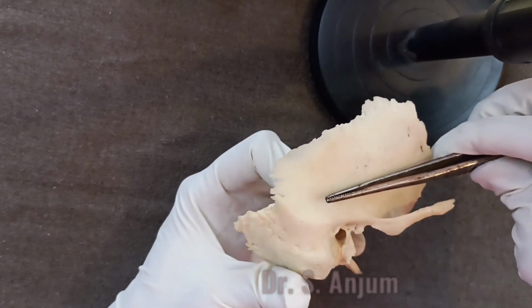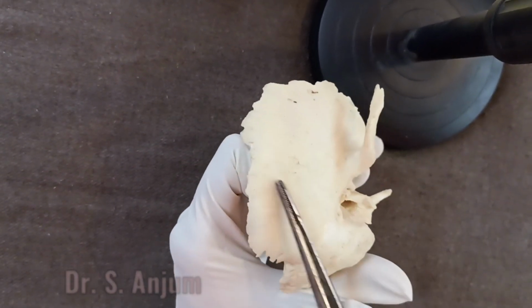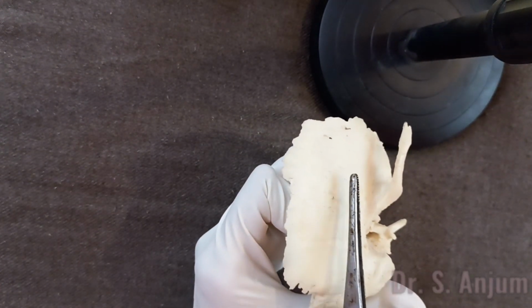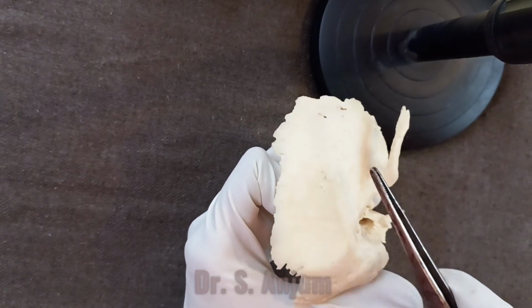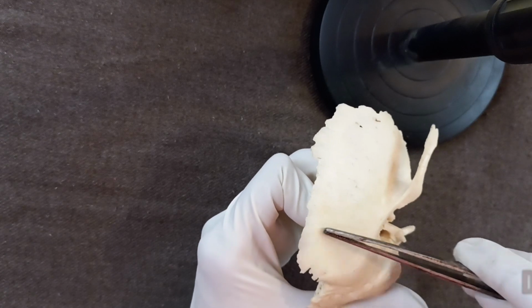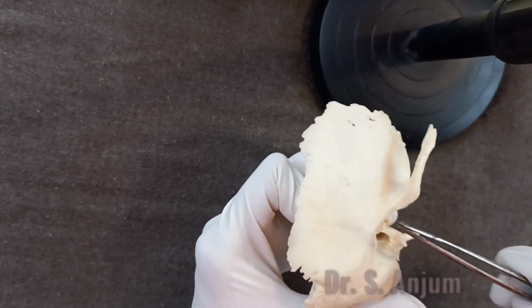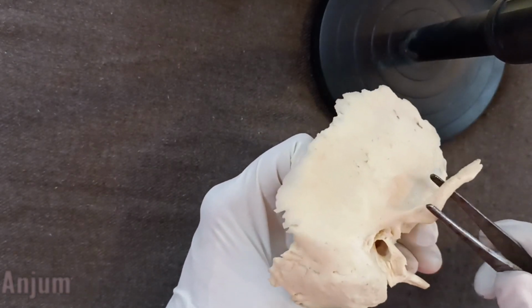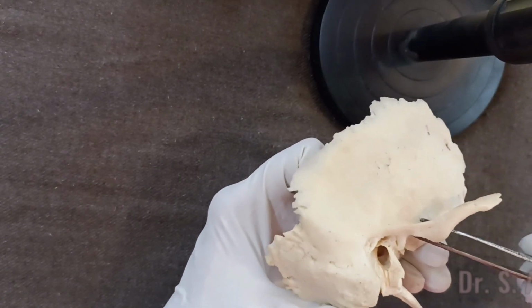So it has an external surface. The external surface is smooth, and this surface gives attachment to the temporalis muscle. And here there is a groove for the middle temporal artery. On the external surface you will also find a zygomatic process.